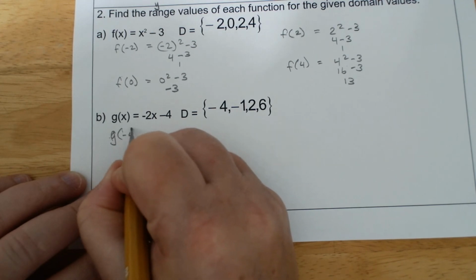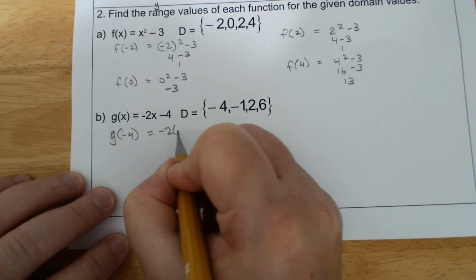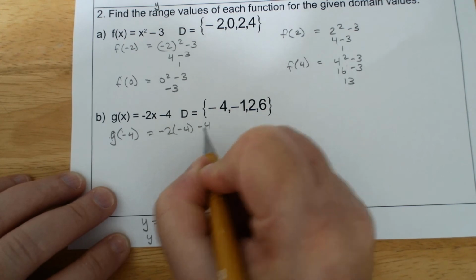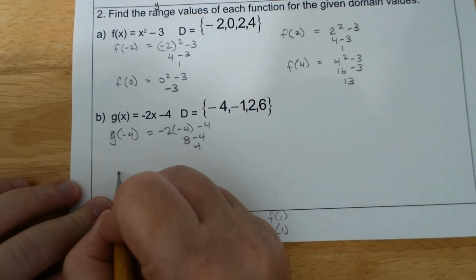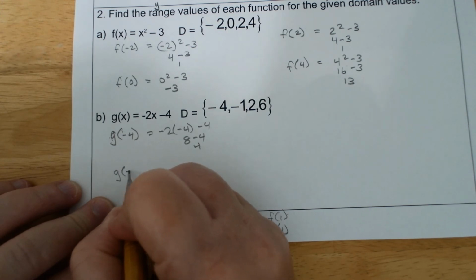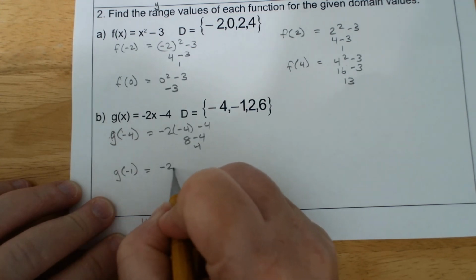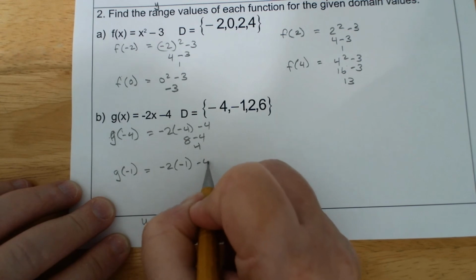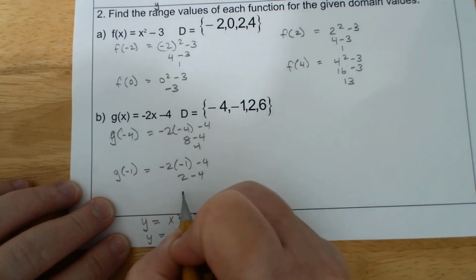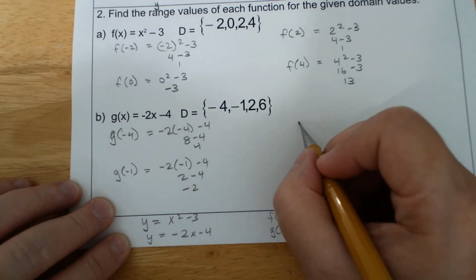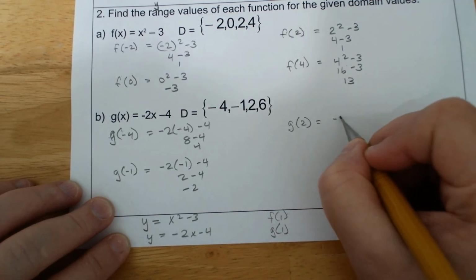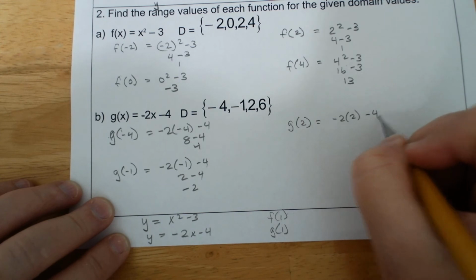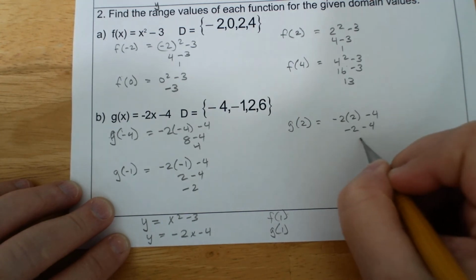G of -4 equals -2 times -4 minus 4. 8 minus 4 is 4. And then I have g of negative 1, negative 2 times negative 1 minus 4, 2 minus 4, which is negative 2. G of 2 is negative 2 times 2 minus 4.